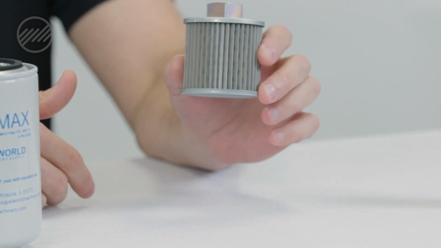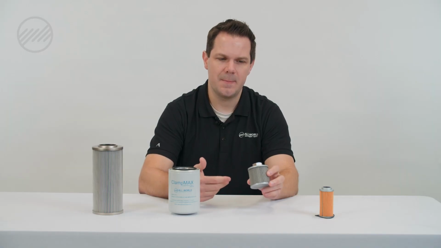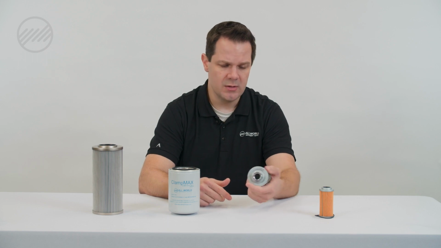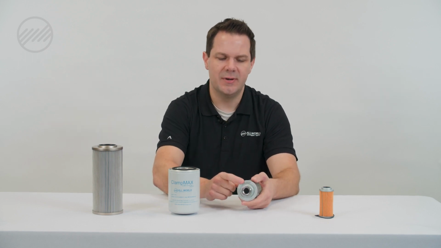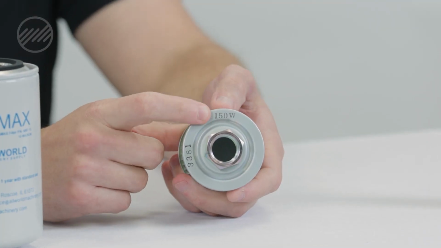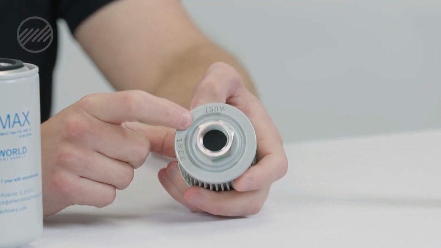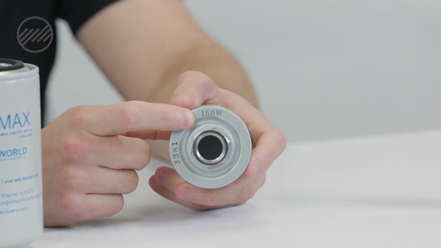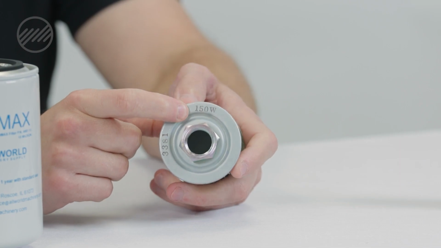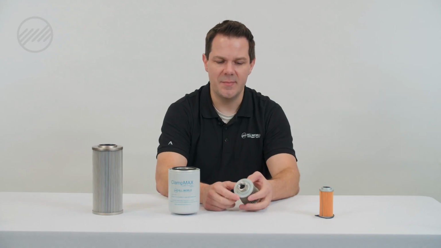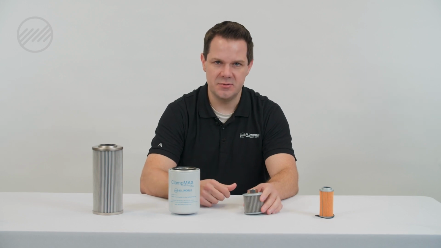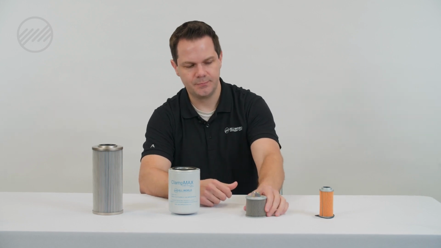A lot of these are wire mesh. They can be cleaned, but they can also be replaced if necessary. There's typically an indication right here on the end of the filter or stamped somewhere where you're going to find its filtration value or its rating. In this particular case, this is 150W, which means 150 mesh. That's a very common size for your typical viscosities between 32 and 68 weight oil.